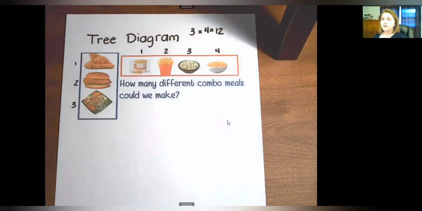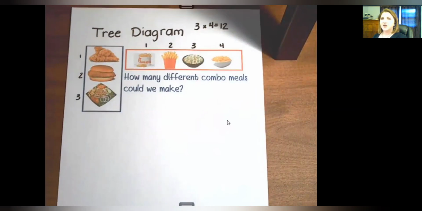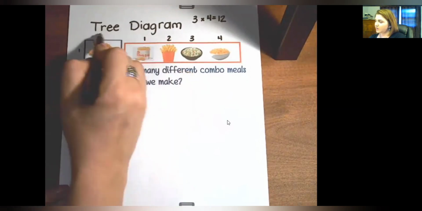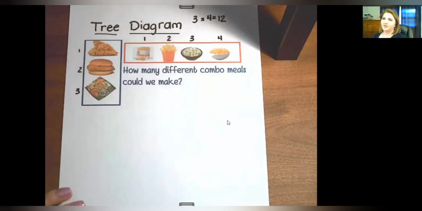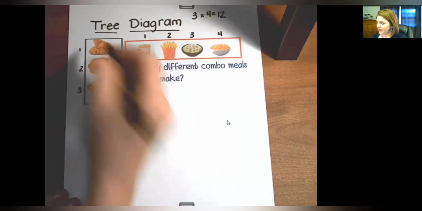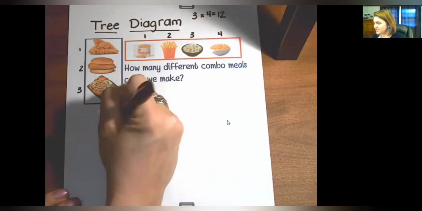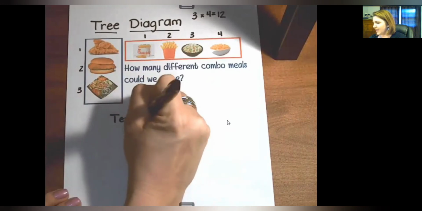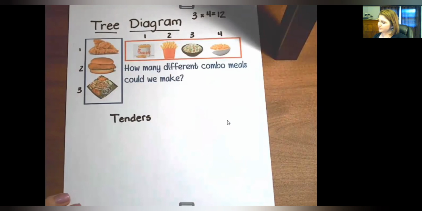But how are we going to figure out the list of combinations that we can make? We're going to make something called a tree diagram. It's not really going to look like a tree, but it is going to have branches. I like to draw these. I think they're kind of fun. So the first thing that I am going to write is chicken tenders. And I can just say tenders because we do have chicken tenders and a chicken sandwich.